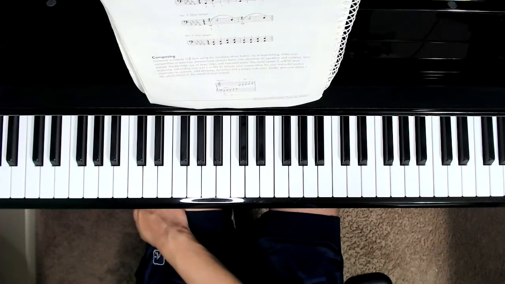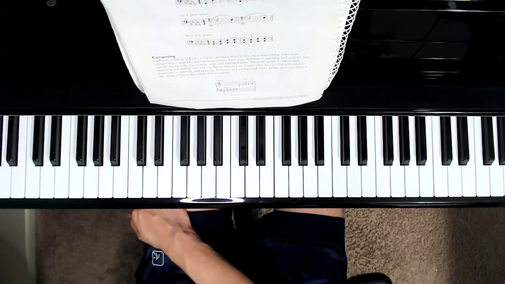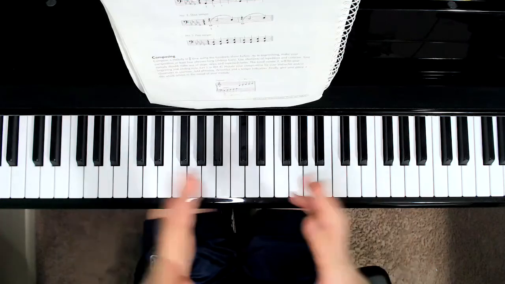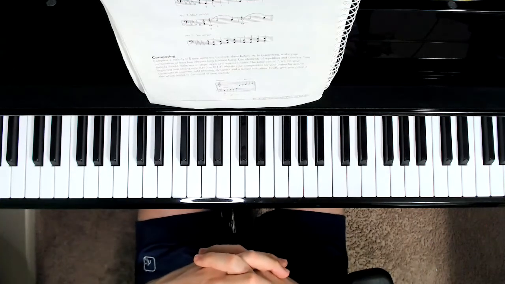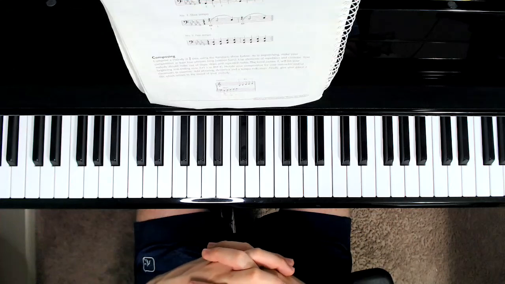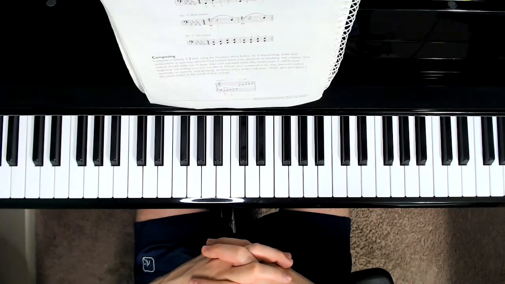Don't just throw random ideas of repetition, sequence, and contrast together and expect it to be a composition. It should have a direction, it should have a purpose, and it should sound good, like something you can sing along to. Okay? Also, if you want to add some words to this and make it a song, that might be a good idea too.